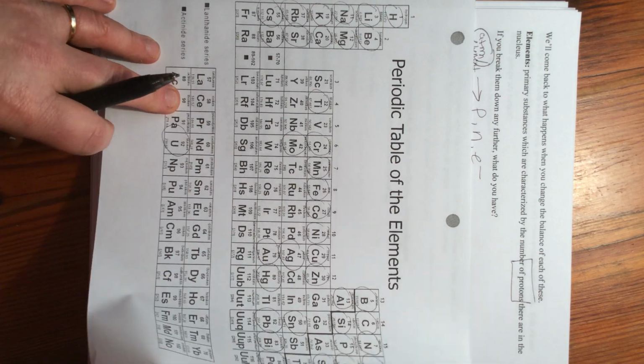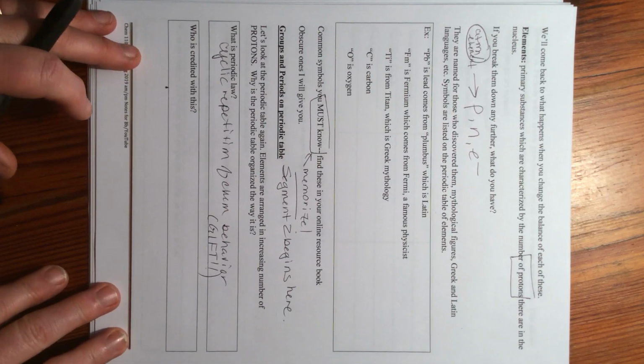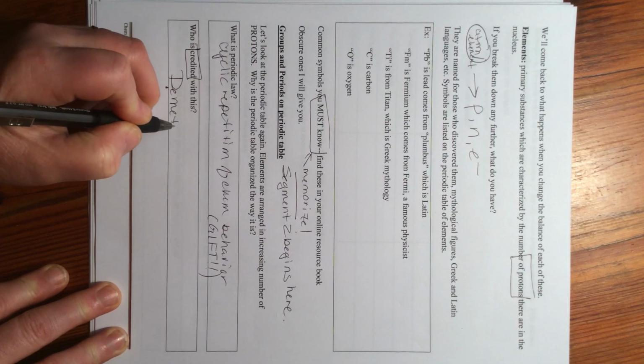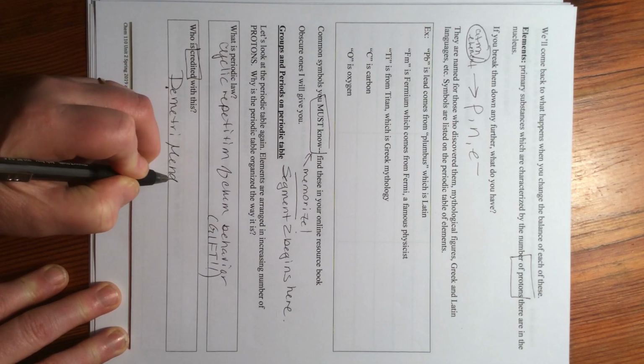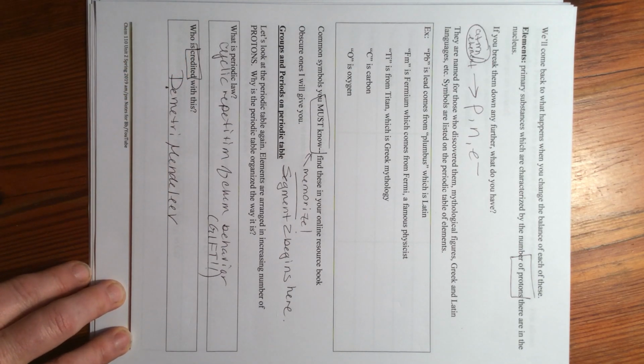Okay? Now, as a semi-tangential aside, I like to tell people that the person who is credited with this is Dmitri Mendeleev. And two lessons here. Credit doesn't mean that it's the only person who has thought of this idea. He just got to the patent office, so to speak, sooner than anybody else.